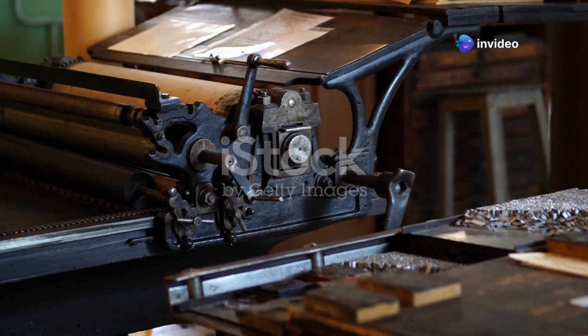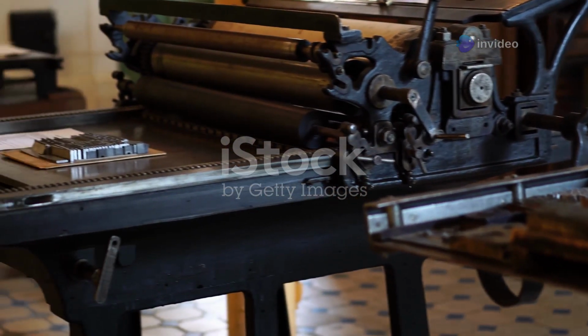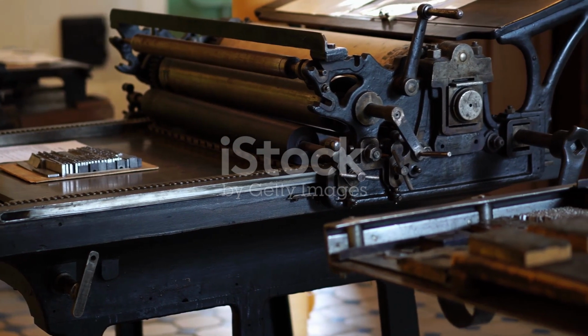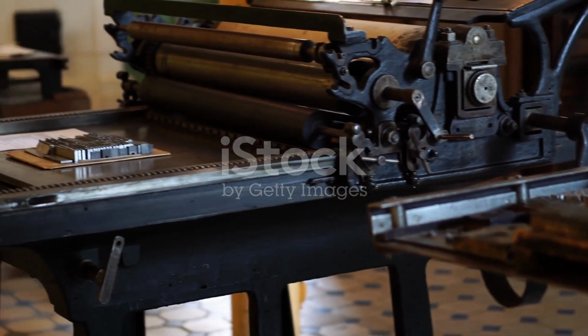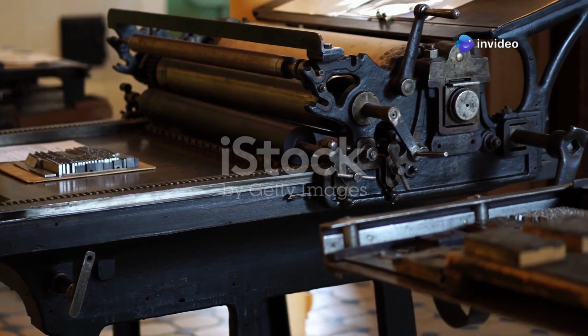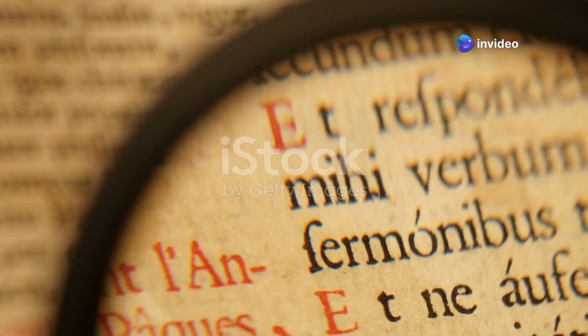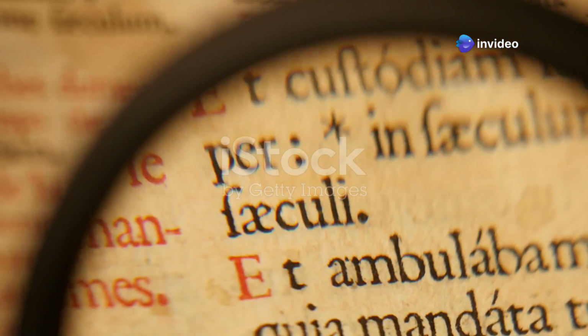From the clattering presses of a bustling German workshop, a chilling book emerges. This is not just any book. It's a work that will shape the fate of thousands, and its influence will ripple across Europe for generations. Its title, Malleus Maleficarum. In Latin, it means the hammer of witches.